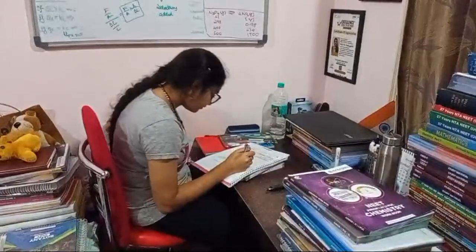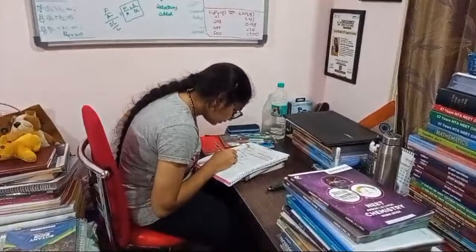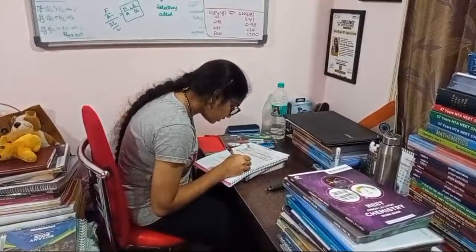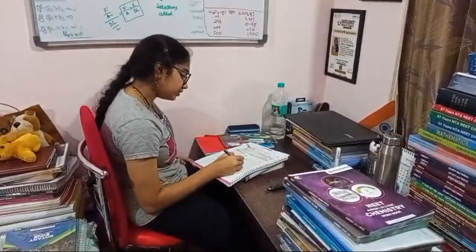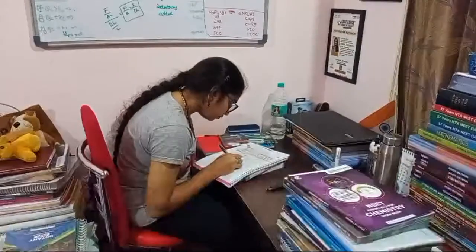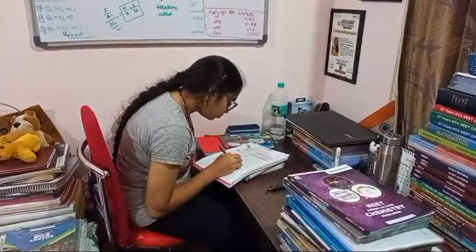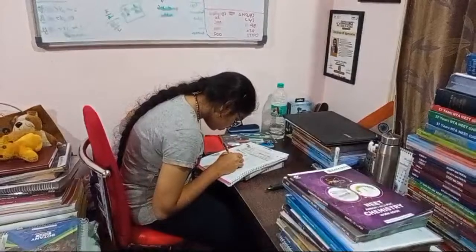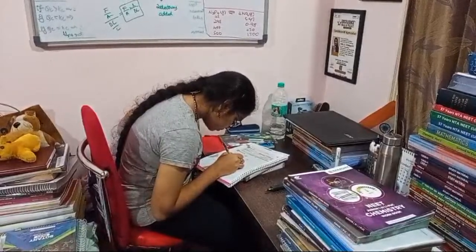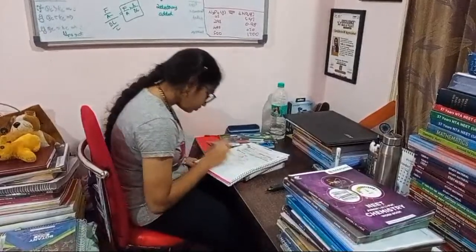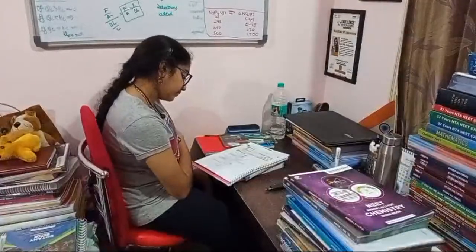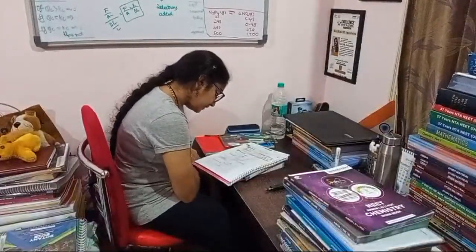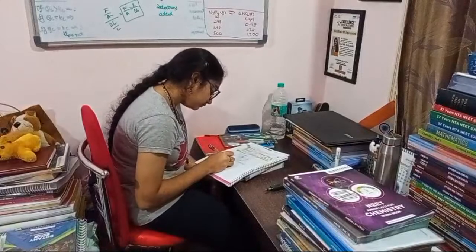Now the coefficient of resilience e is the relative velocity of separation after collision divided by the relative velocity of approach before collision. That is e equals (v2 minus v1) by (u1 minus u2). For a perfectly elastic collision e equals 1.